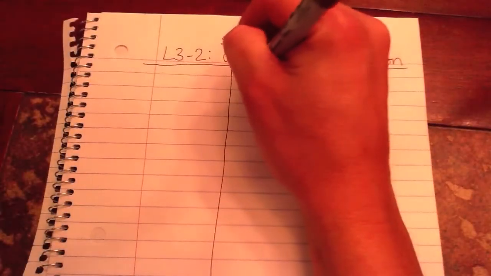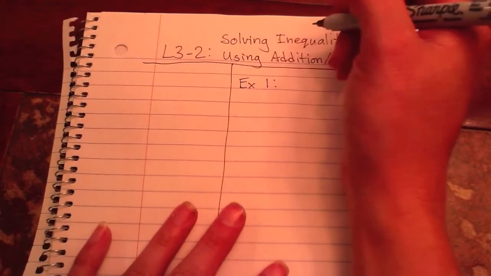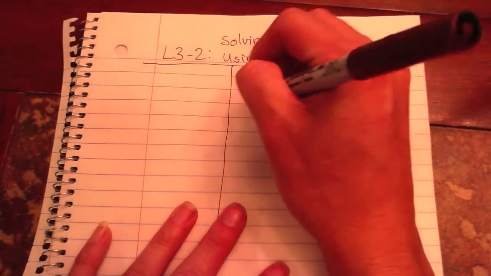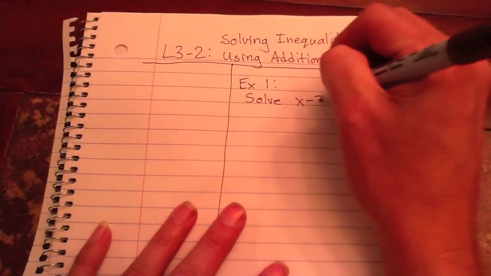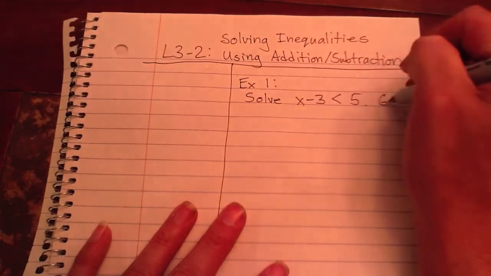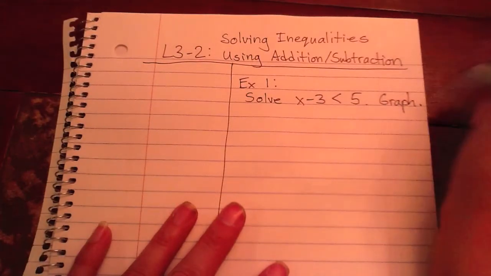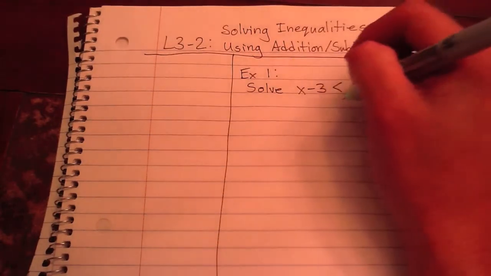Example 1 asks you to solve x minus 3 is less than 5, and then it asks you to graph the solution. So when you go to solve these, you're just going to use your inequality like it's an equal sign, like you solved equations.